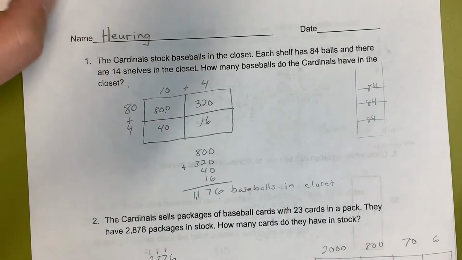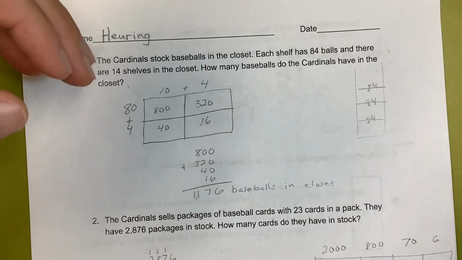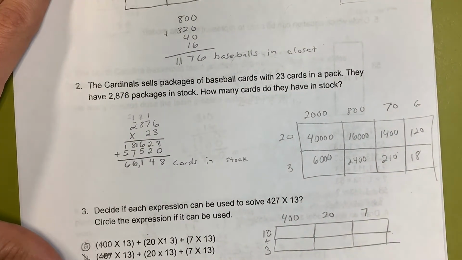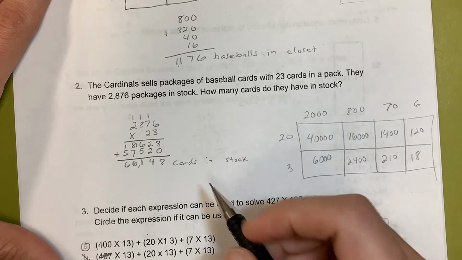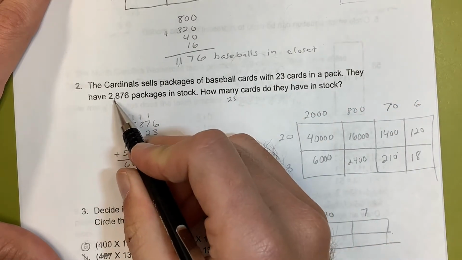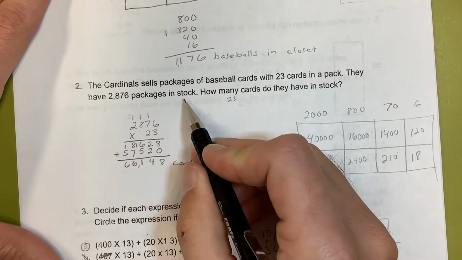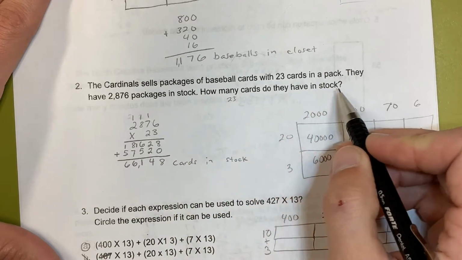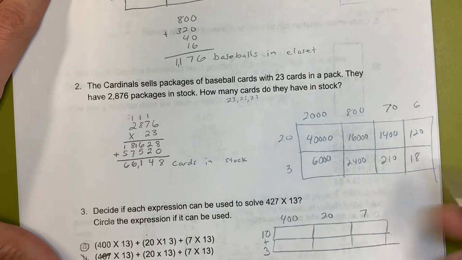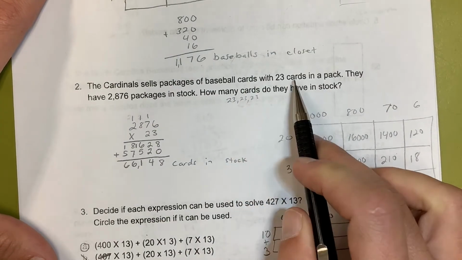A lot of mistakes came from not knowing whether it was multiplying or division. So that's one way to do it. Just draw a little table. Like this one, we have 23 cards in a pack. They have 2,876 packages in stock. How many cards do they have in stock? So I'm going to add these all the way up. I know it's multiplying because there's that many packs of cards.